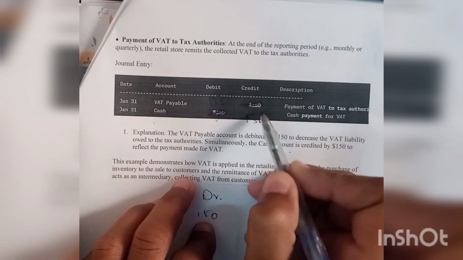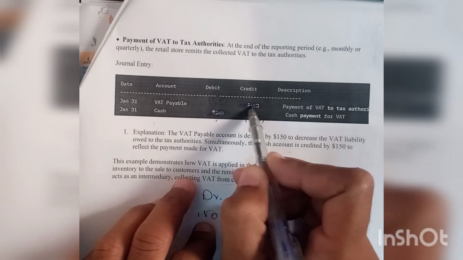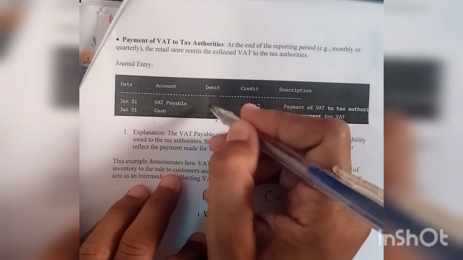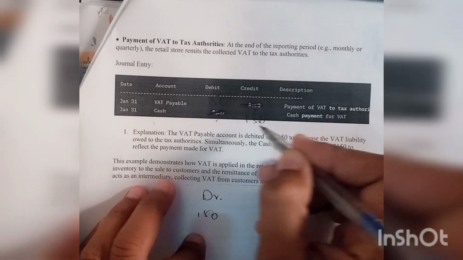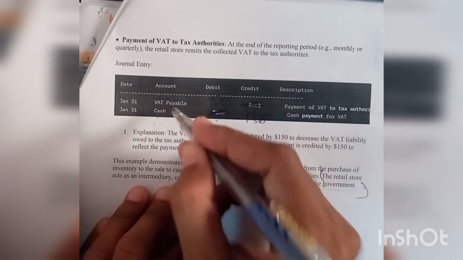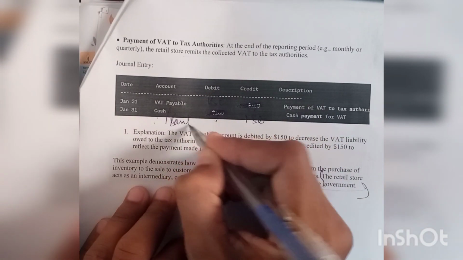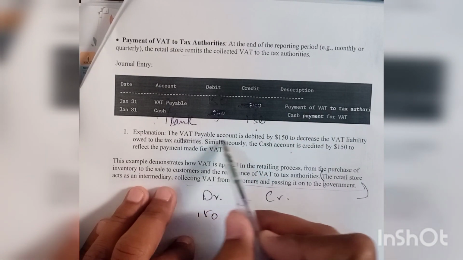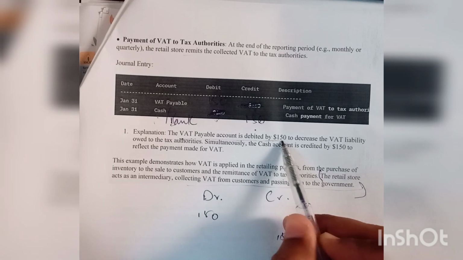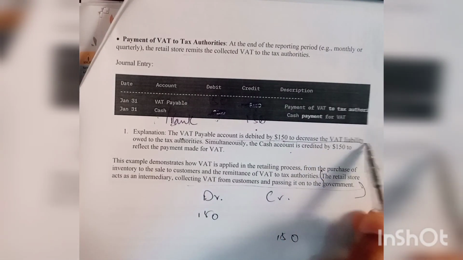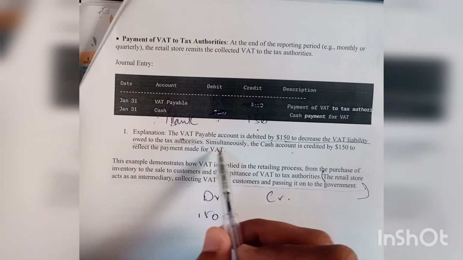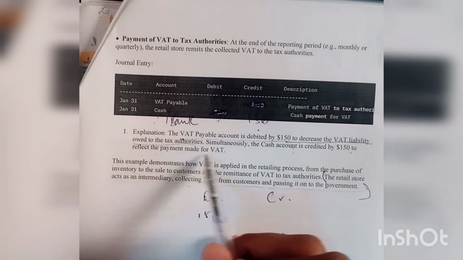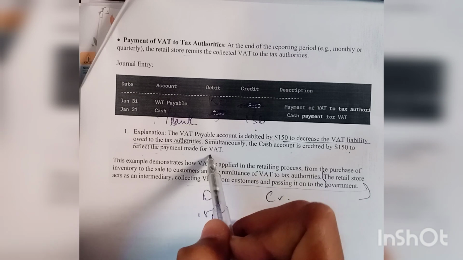I apologize for this, I just erased the wrong amount here. So it should be 150, and cash credited, cash or bank, you can say bank, credited by 150. So the VAT payable account is debited by 150 to decrease the VAT liability to the tax authorities. Simultaneously, the cash account is credited by 150 to reflect the payment made for VAT.